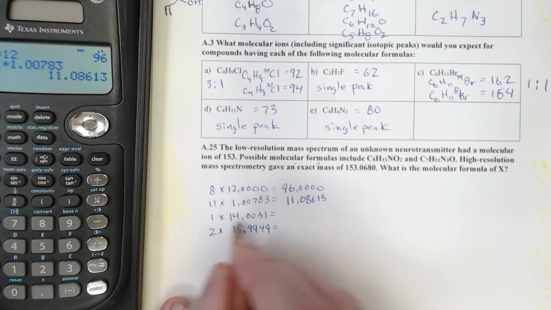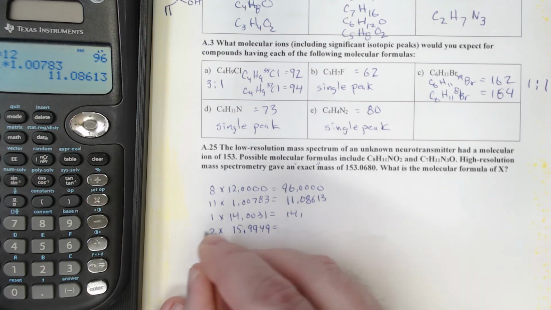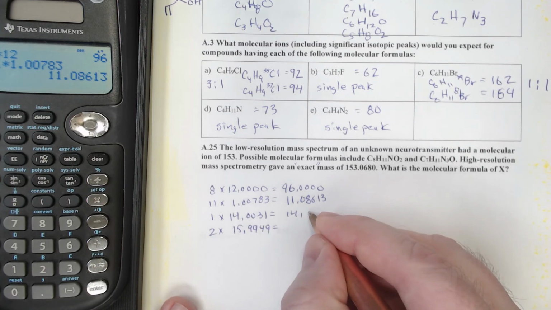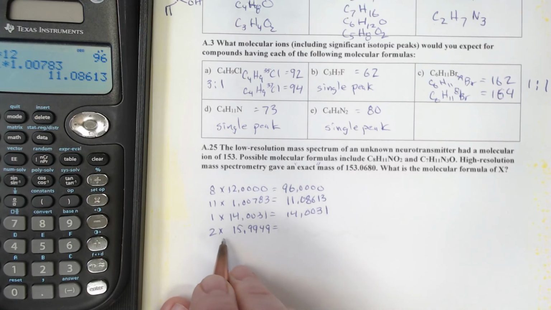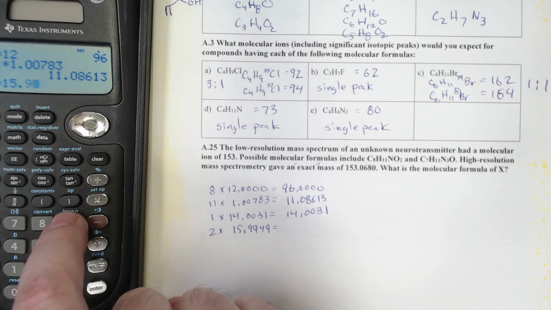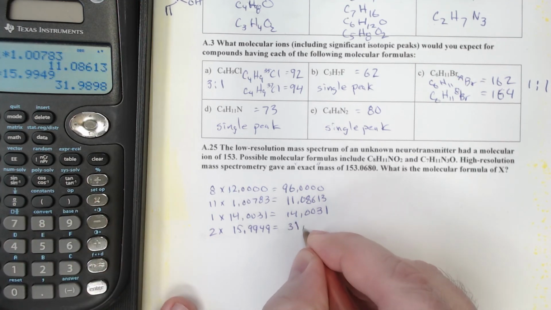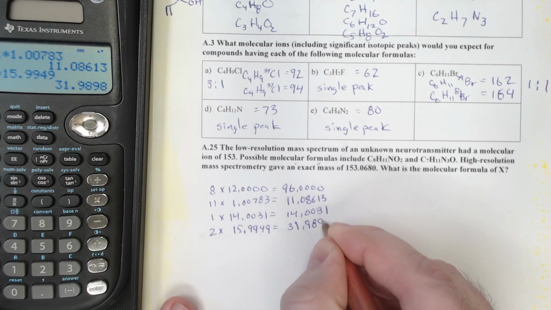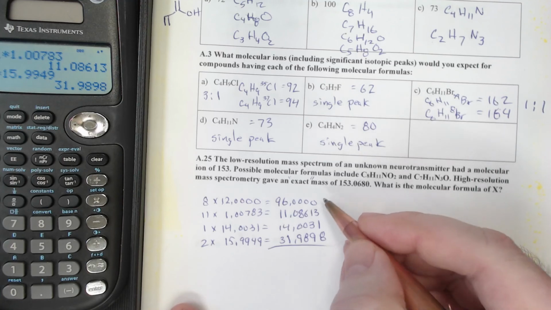For the nitrogen, we don't need to calculate, 1 times any number is itself, so 14.0031. And then 2 times 15.9949 gives us 31.9898.